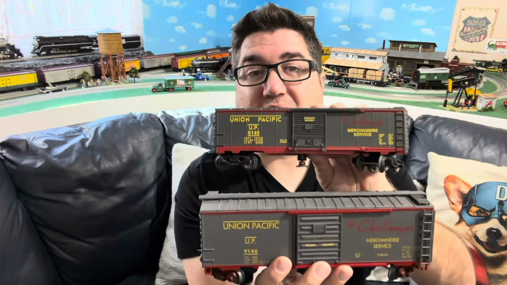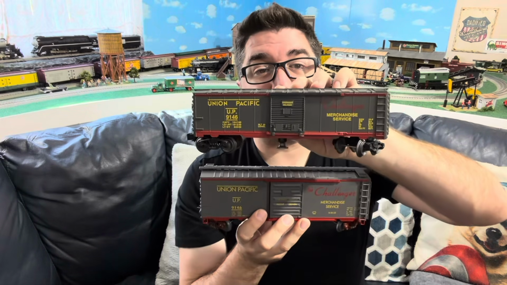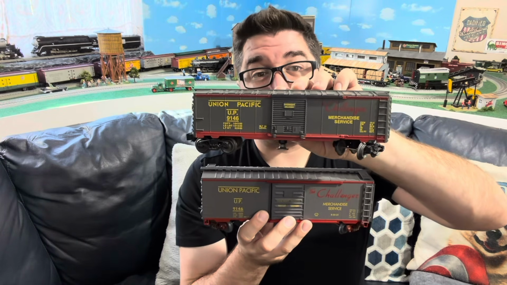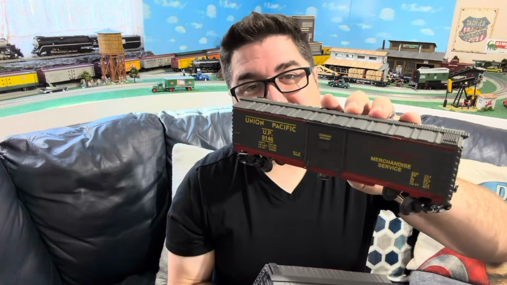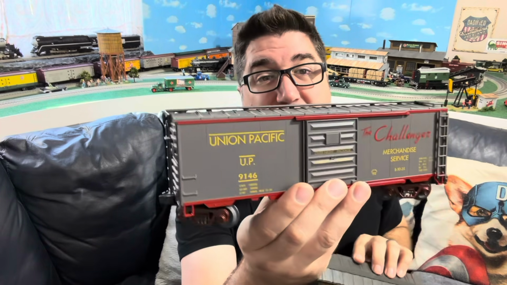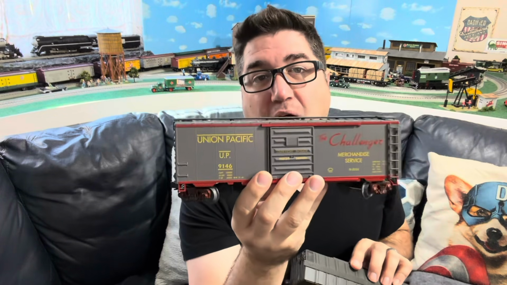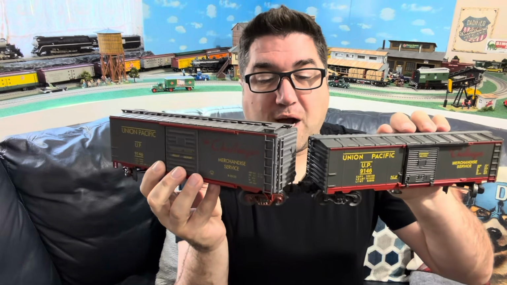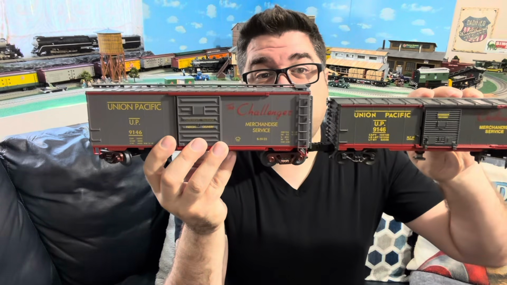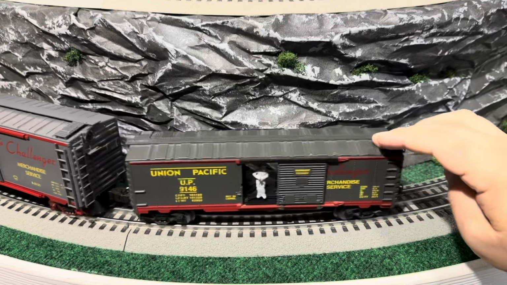You'll also notice, even if you can't tell from how close or how far away these things are, because right now they look about the same size, right? But look at the lettering. The lettering is quite a bit thicker and chonkier on the traditional size one, whereas it's much thinner and crisper. The printing is much more refined on the MTH Premier scale size boxcar. So if you're looking for more boxcars that are the Challenger type, you're gonna wanna look for those cues to kind of know what you're getting.